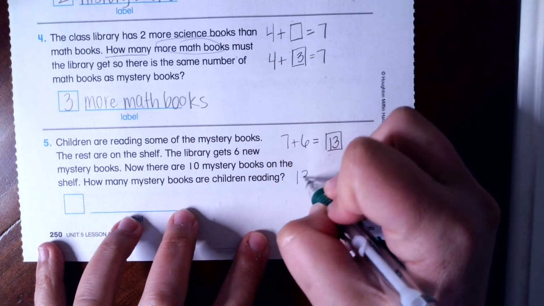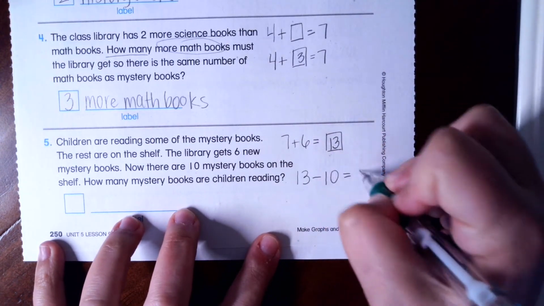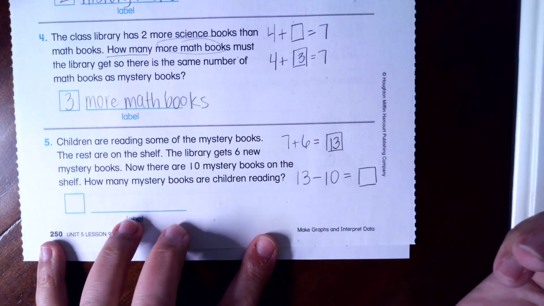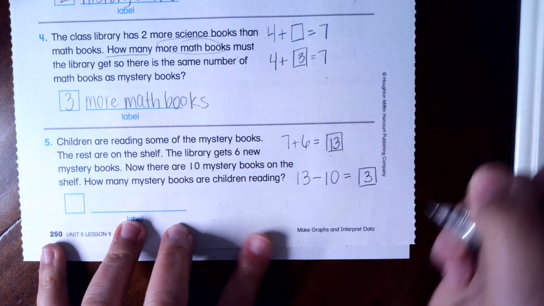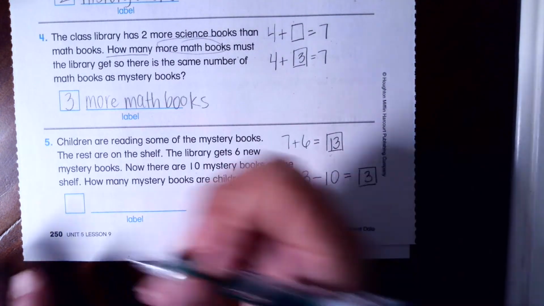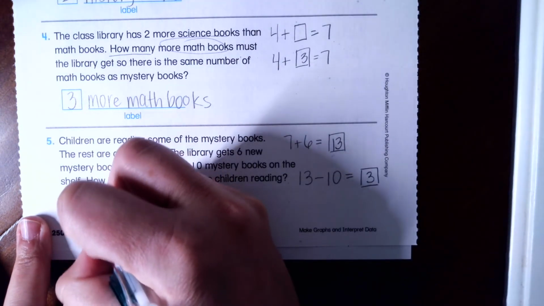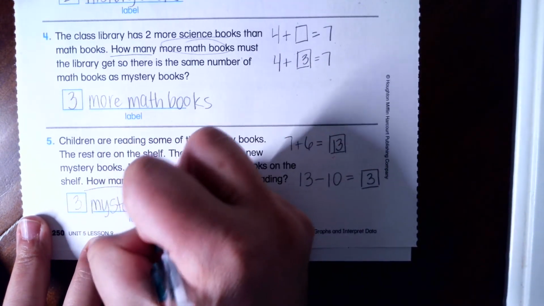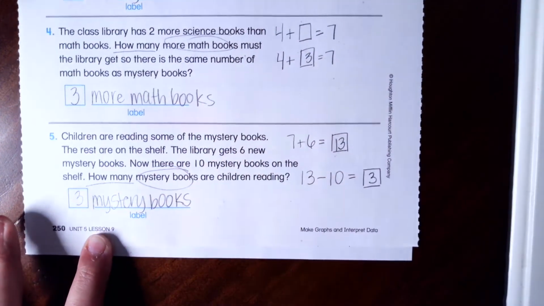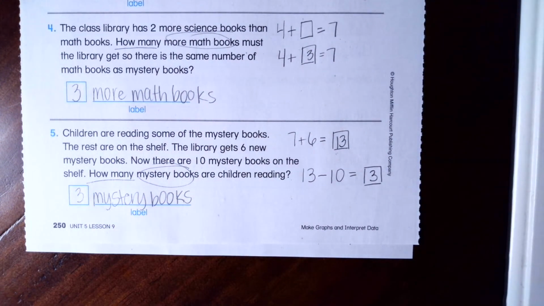So we have 13. 10 are being read, which means we have a total of 3 mystery books being read. So 3, and your label is mystery books. So not necessarily hard math to do, but sometimes the questions are a little bit confusing and can be hard to figure out what you actually need to do.